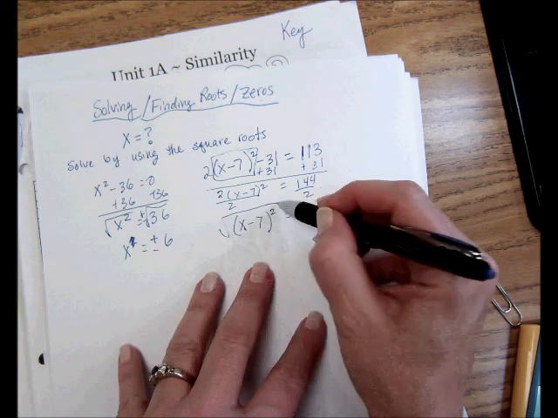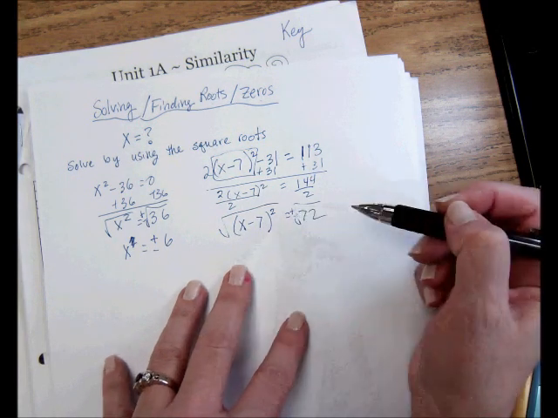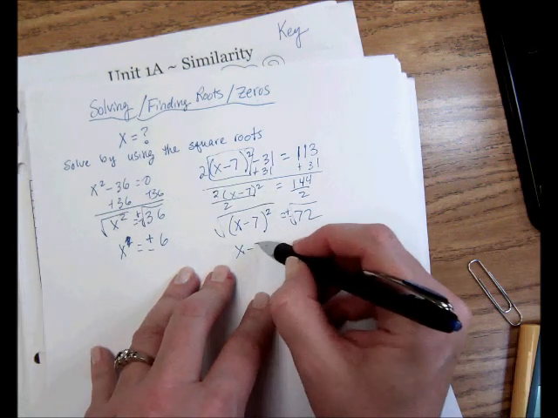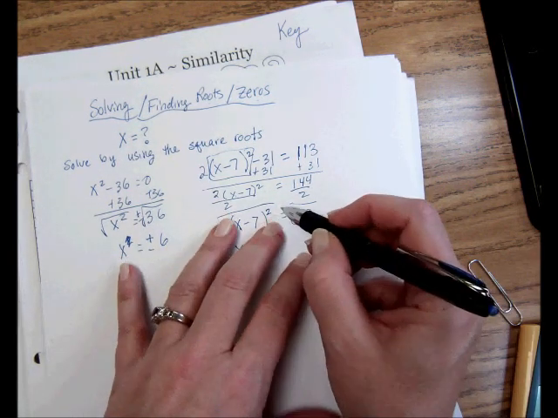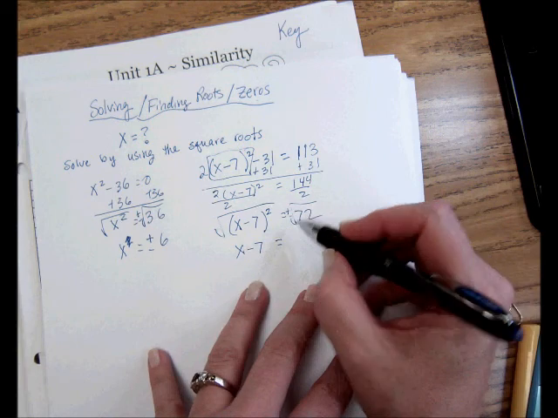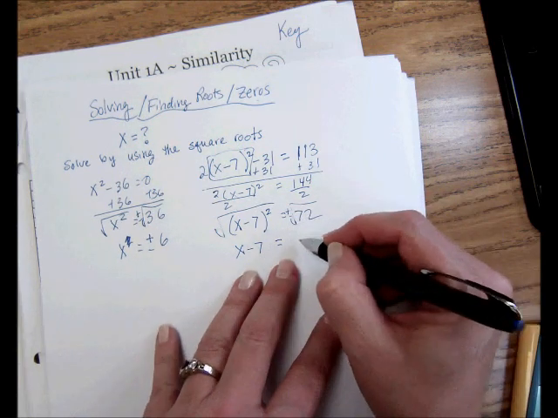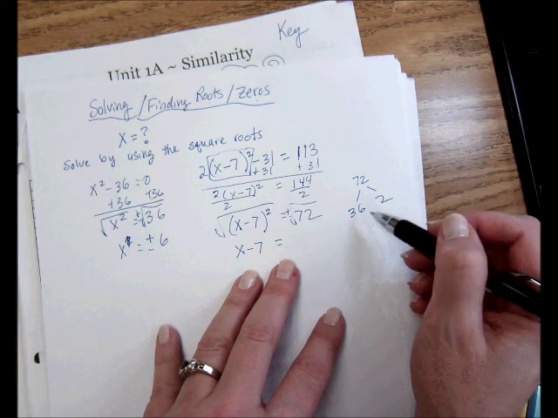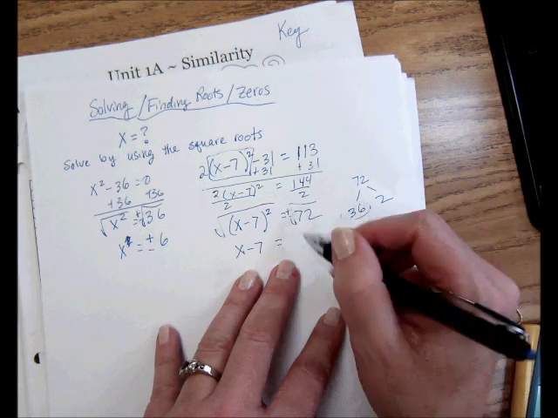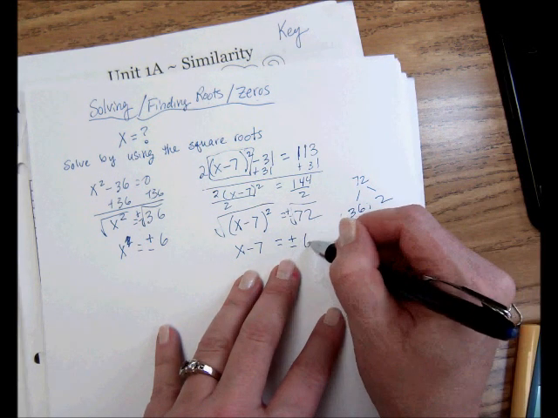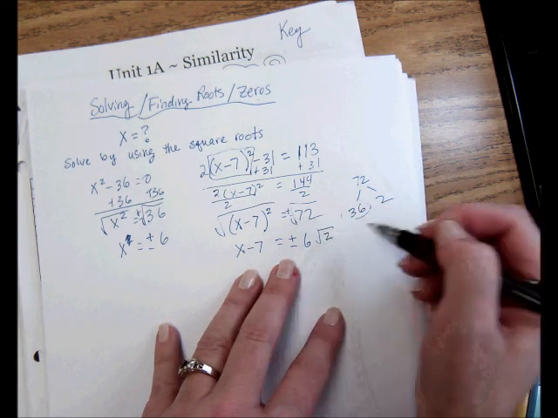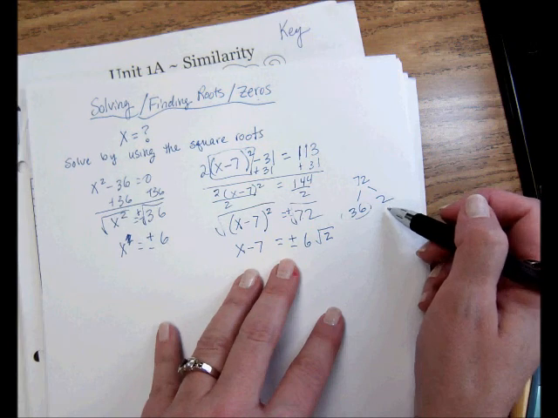So to solve this now, I take the positive and negative square root of both sides. And so I have x minus 7. When I take the square root of the square, it does away with the square. And then I have plus or minus the square root of 72. I think it's 36 times 2. And so 36 is a perfect square, so I have plus or minus, and I'm going to take 6 out from underneath, and I'm left with a 2 underneath the radical.